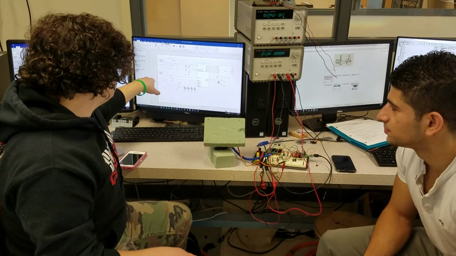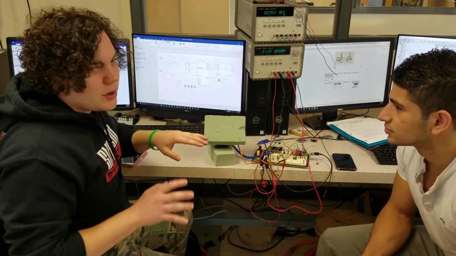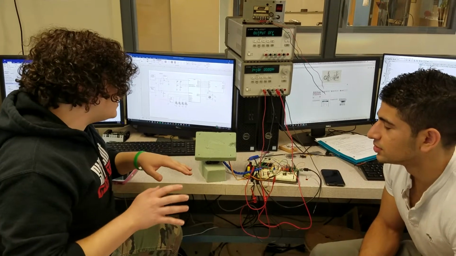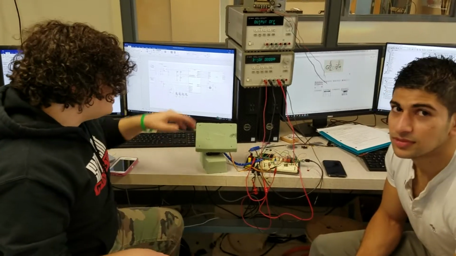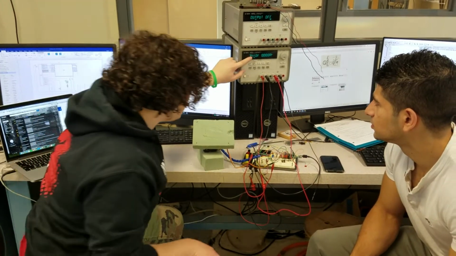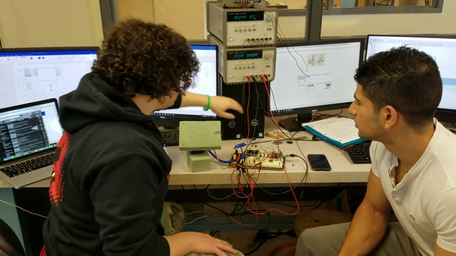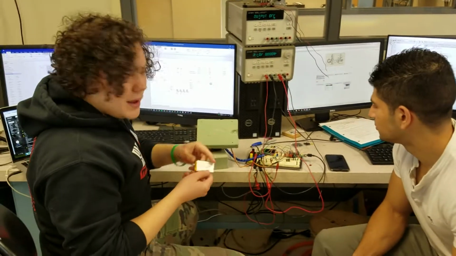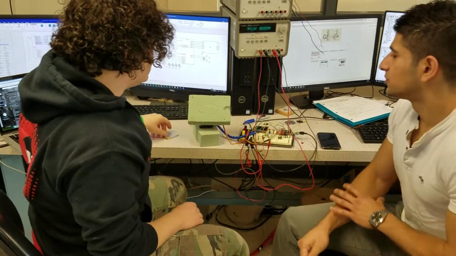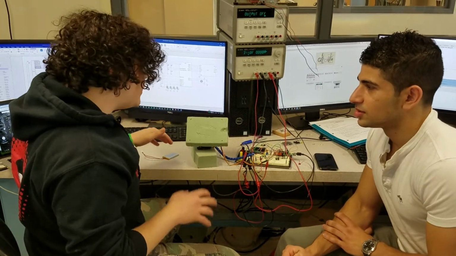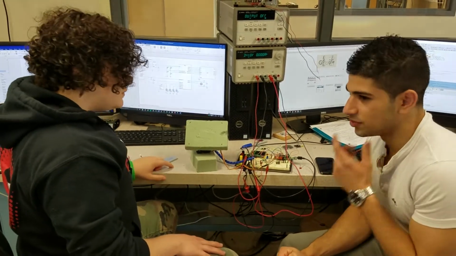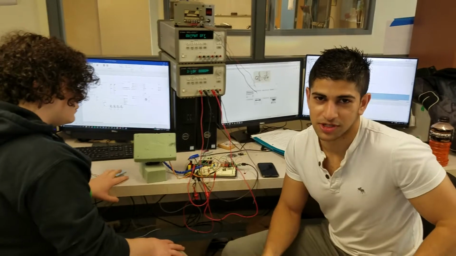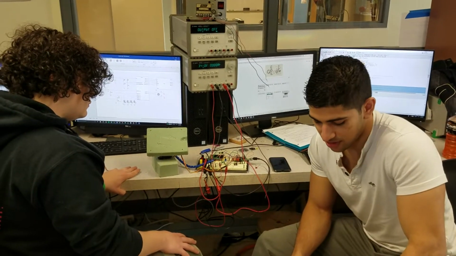We'll use this one to show the functionality of the battery state indicator. We do that because this little battery we were using has a useful voltage of 3.2 to about 4.2, 4.3 volts. So we're going to do that. But before that, one of the other functionalities we have is a real-time clock.